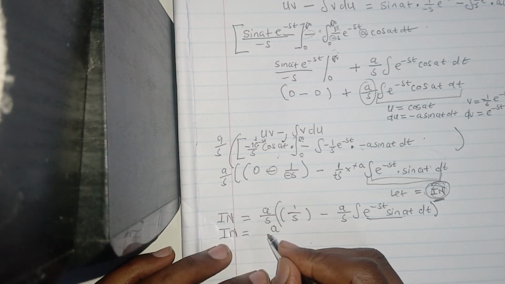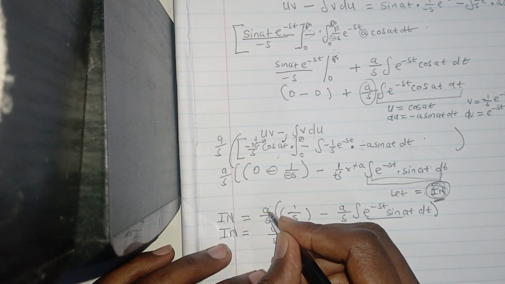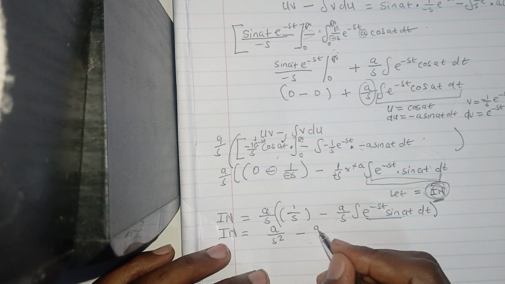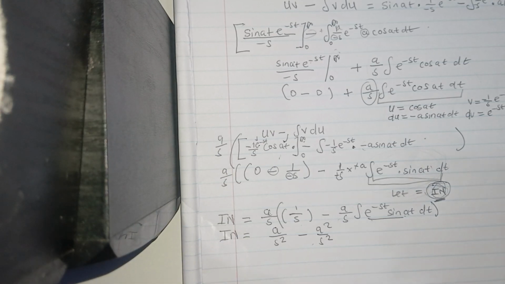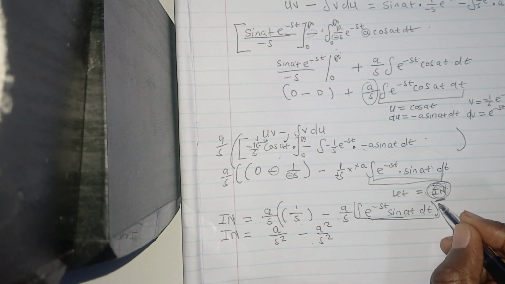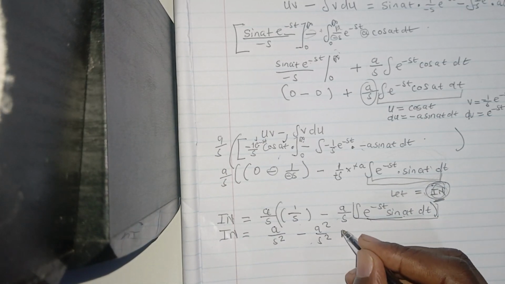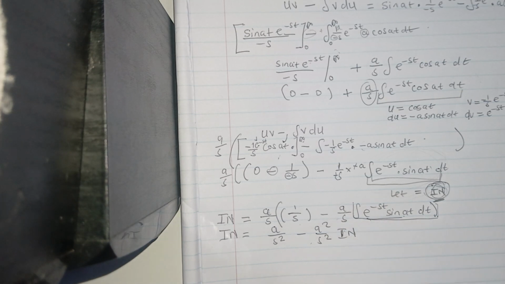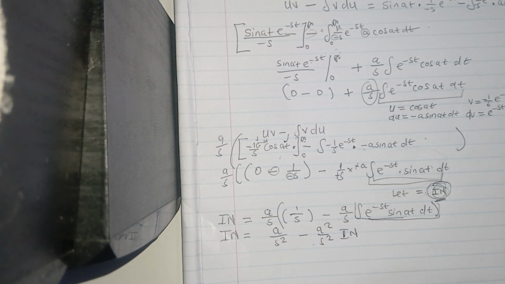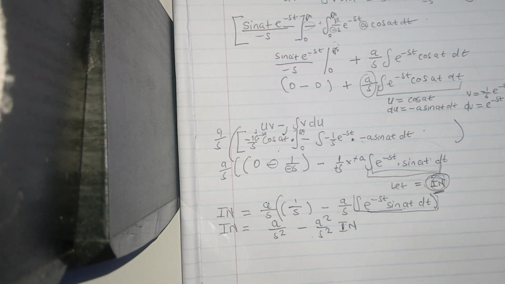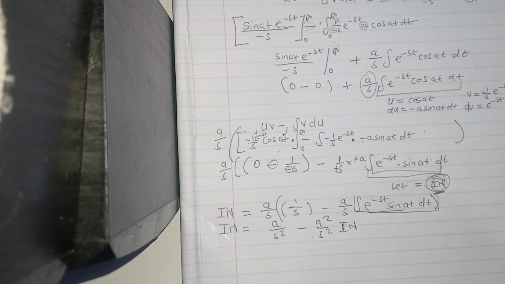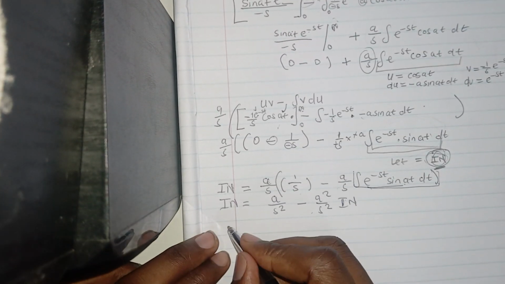So now I_n is equal to a over s squared, right? This here, so it will be a squared over s squared. That's how it should be. Then here we're going to put I_n, just to avoid complication. That's why mathematicians were very intelligent. We try by all means to convert things and make them very simple.